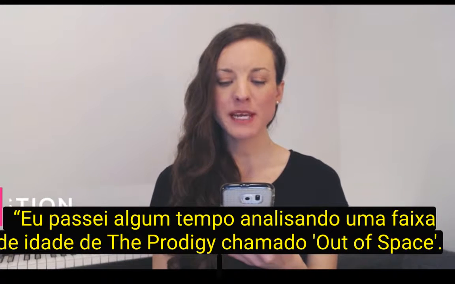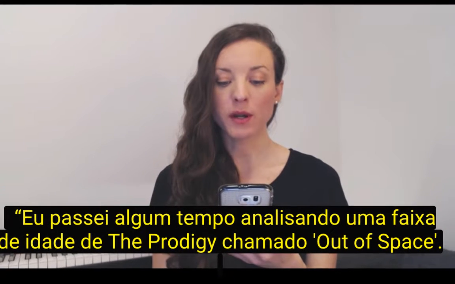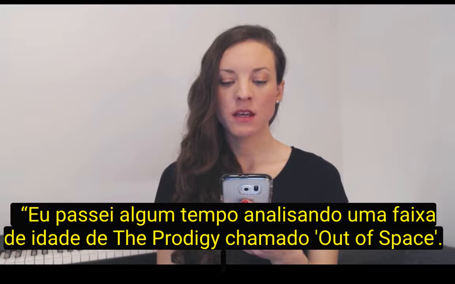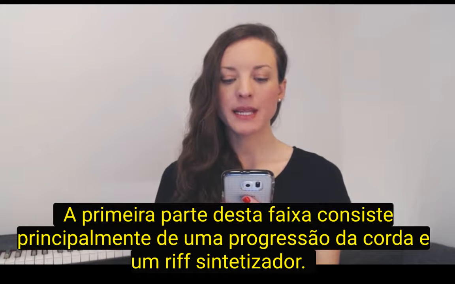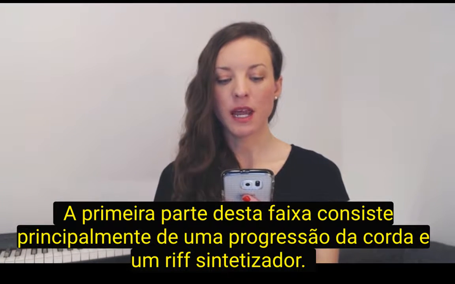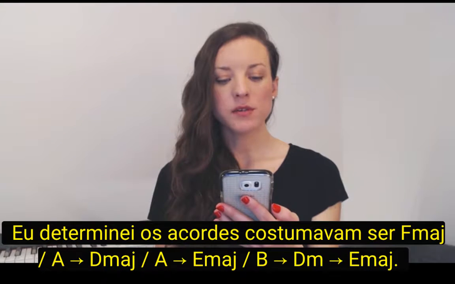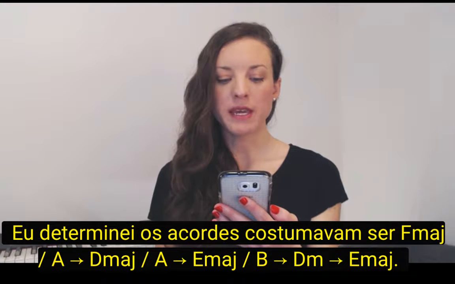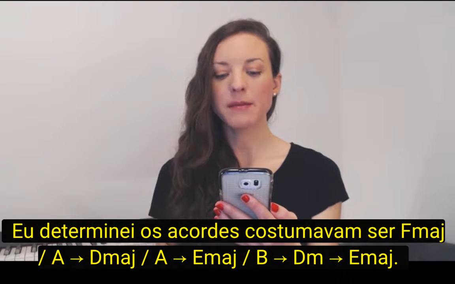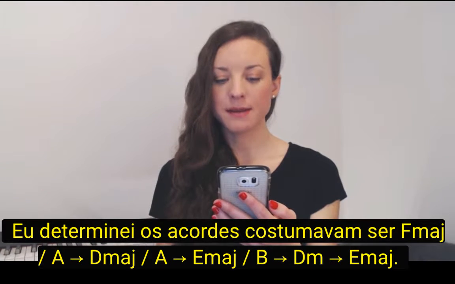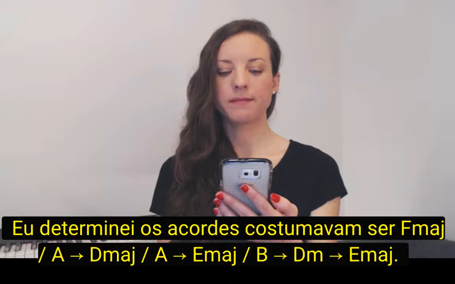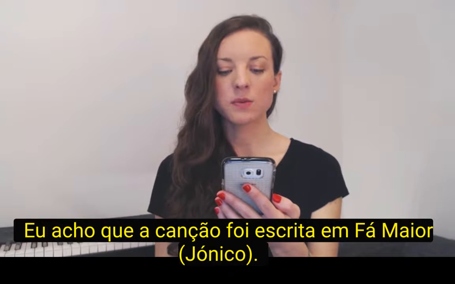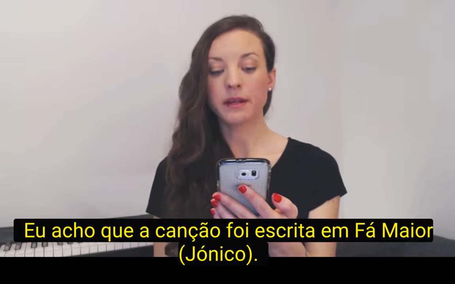I've spent some time analyzing an old track from The Prodigy called Out of Space. The first part of this track mainly consists of a chord progression and a synth riff. I've determined the chords used to be F major / A to D major / A to E major / B to D minor to E major. I think that the song is written in F major, Ionian.